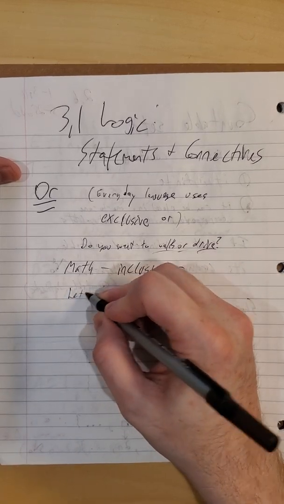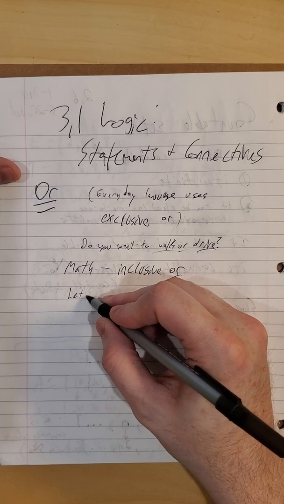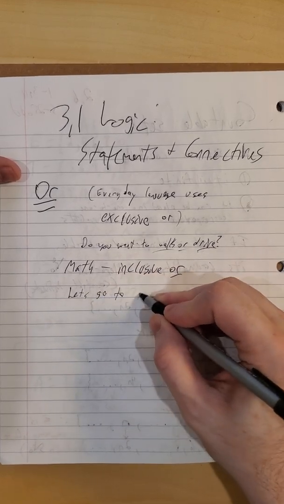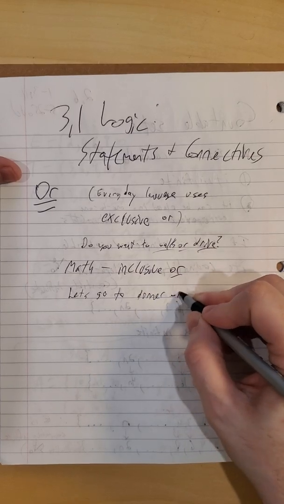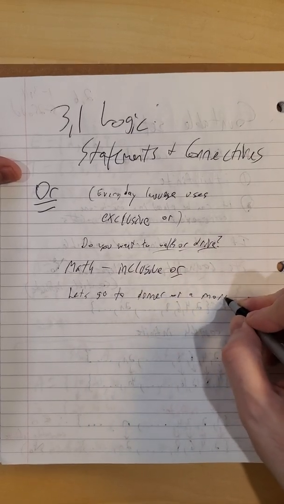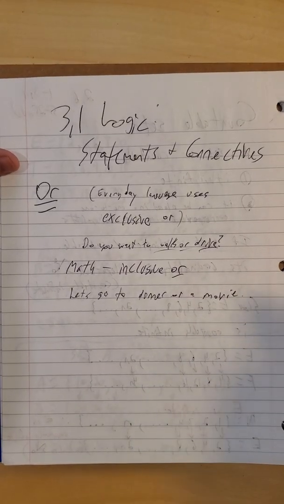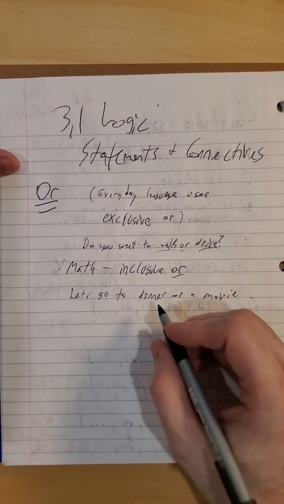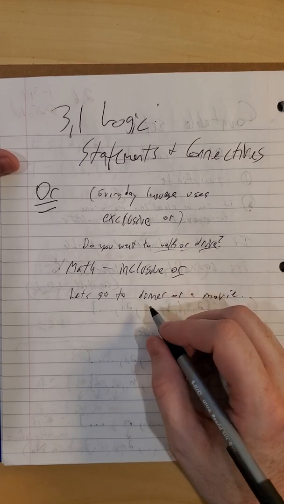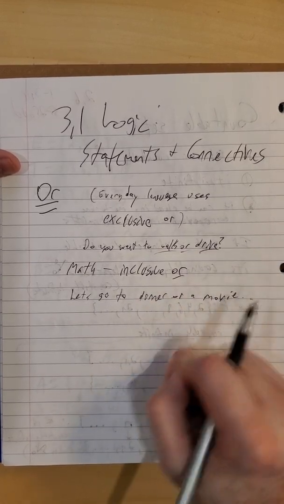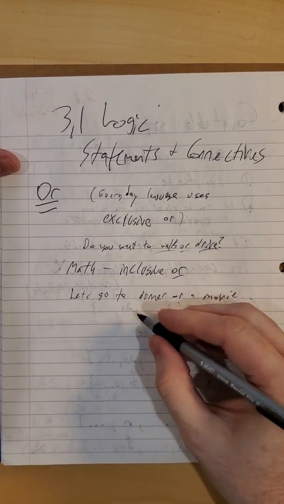So, for example, let's go to dinner or a movie once this pandemic is over. This is an inclusive OR. I'm going to have dinner only, movie only, or maybe both.